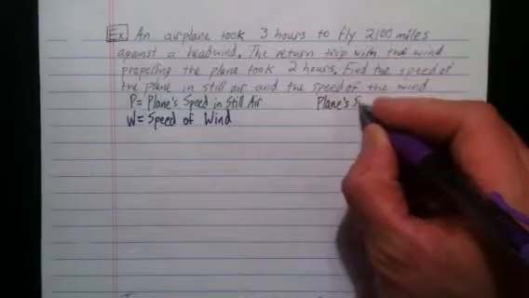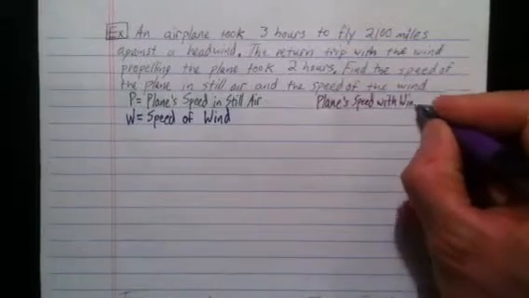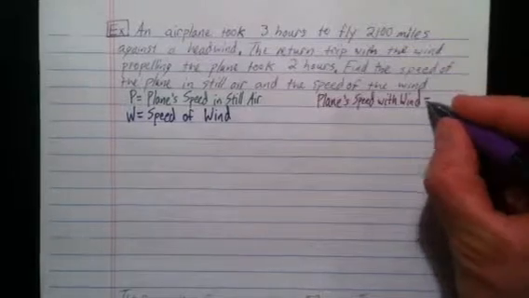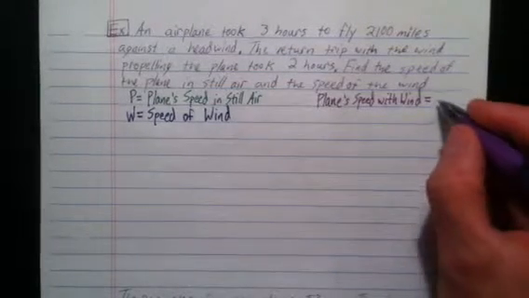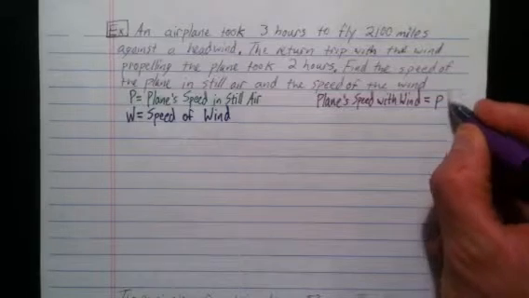So those are the 2 things we need to find. However, we need to use those to create some expressions that we're going to use in the problem. So what we can do here is take this. The plane speed with the wind is going to be, when the wind is aiding this plane, making it go faster, then the actual speed of the plane would be however fast it was going plus however fast that wind was blowing.